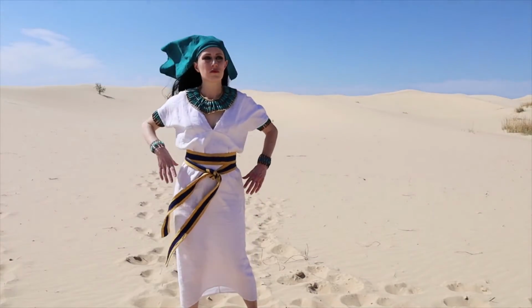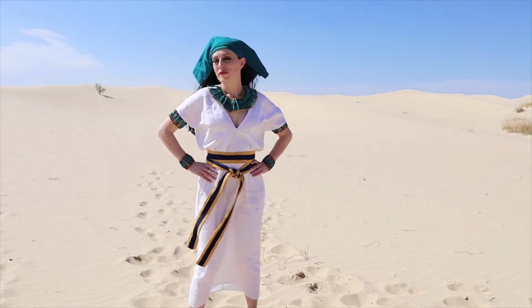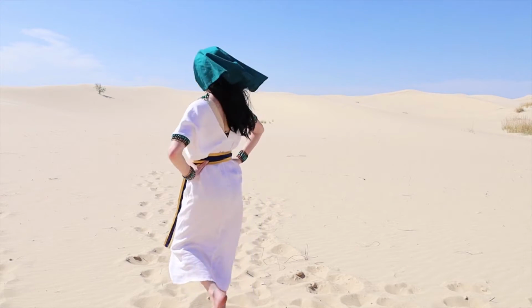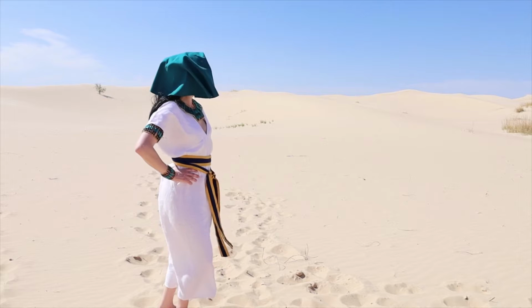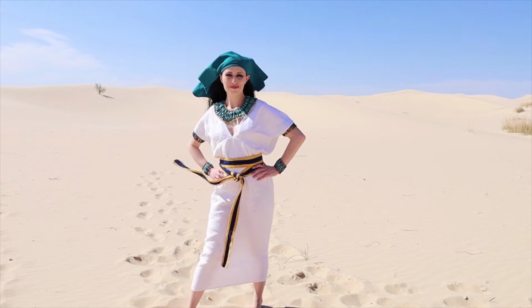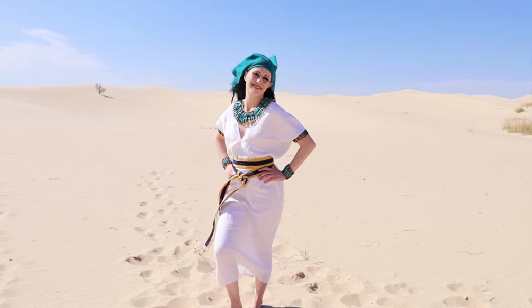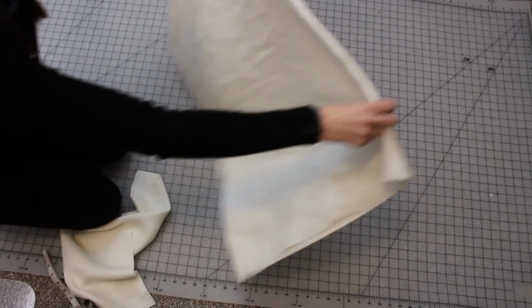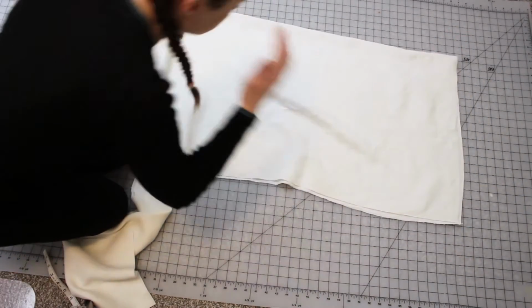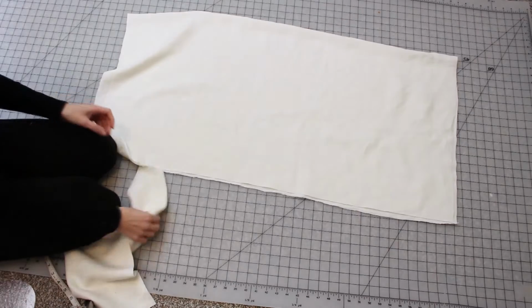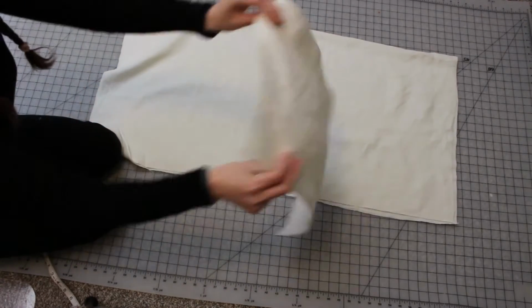I'm making the easier or more straightforward version of this dress first, which is the one where the sleeves, or I guess the extension of the bodice, goes a little bit more out onto the arm. I am using linen to create my sheath dresses. This was a very common material for ancient Egypt, and in fact it's what we find in a lot of extant garments and textiles.